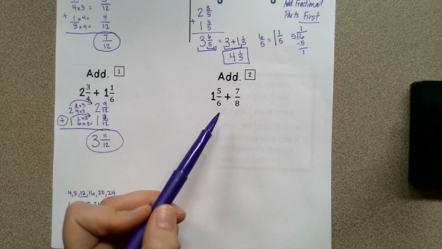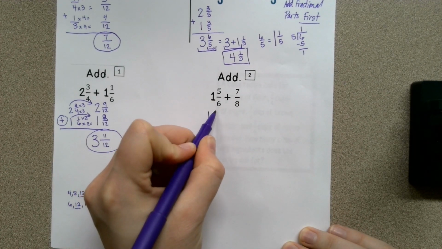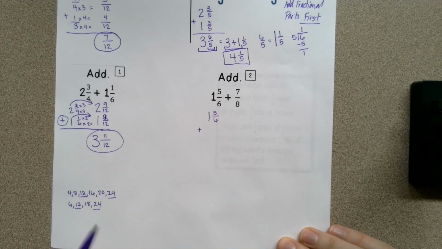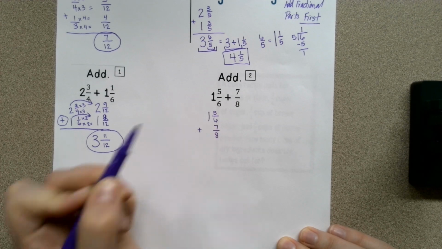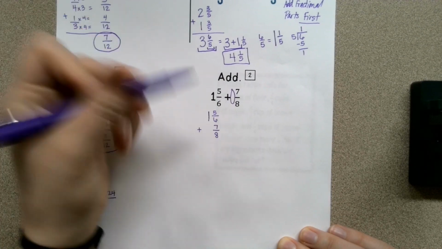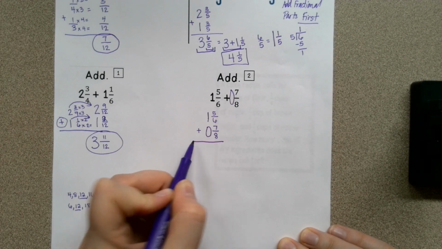Let's do the same thing right here. We're going to stack them: 1 and 5/6 plus, this time we don't have a whole number with the 7/8, so we're just going to put 7/8 underneath the fractional part. We could say that it was 0 and 7/8 to give us something to help line it up. We can fill that in with a 0, but we wouldn't need to.